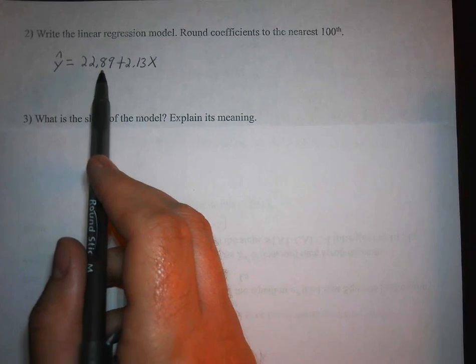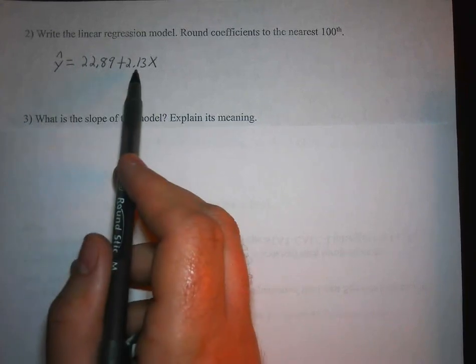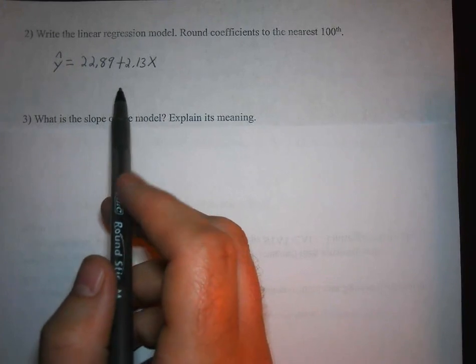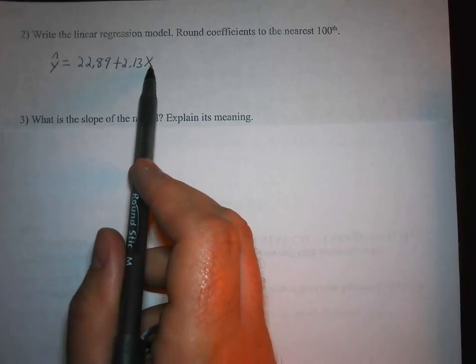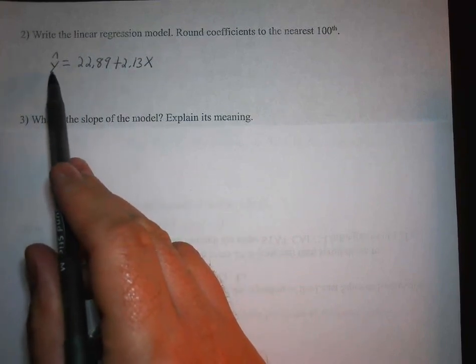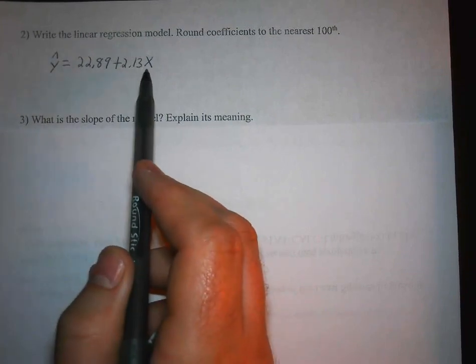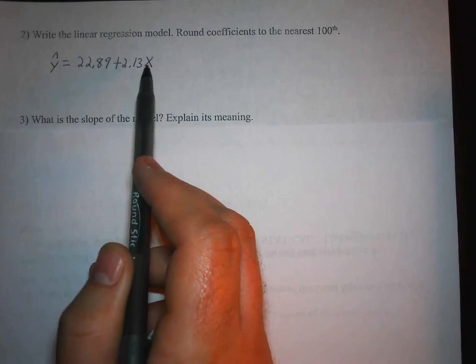Okay, so once you have a linear model, there's all kinds of different questions you can be asked. The other few questions you can be asked, given an x value, so given the number of years since 2002, can you find the predicted number of deaths? Or if you're given the predicted number of deaths, can you use that to find what year you would predict that to happen in?